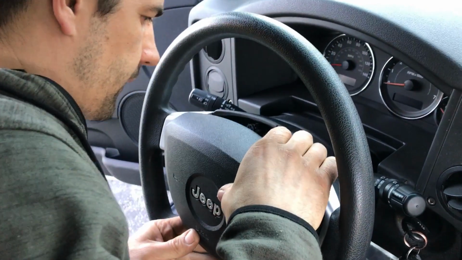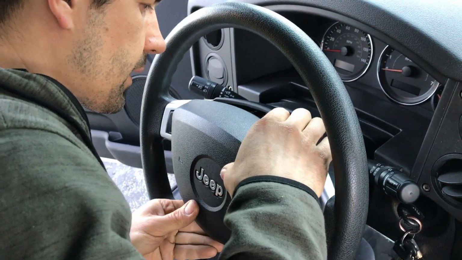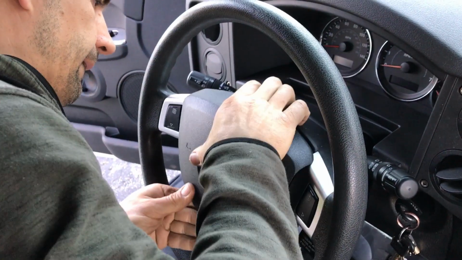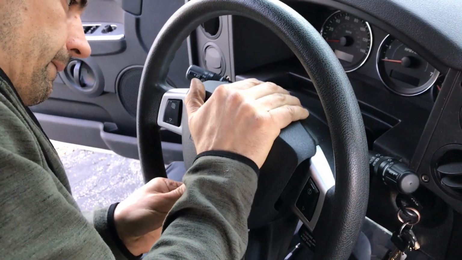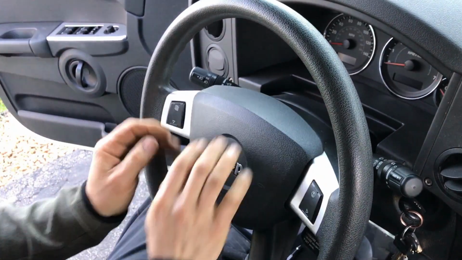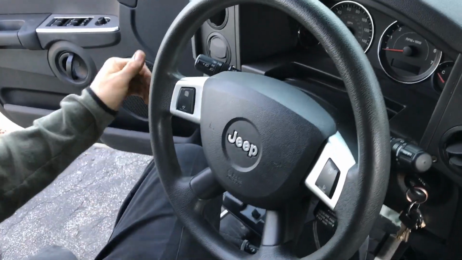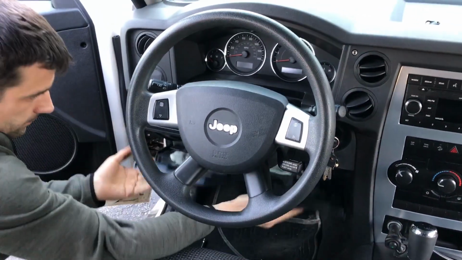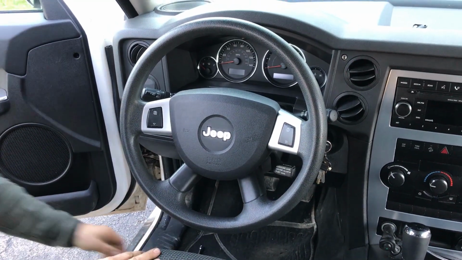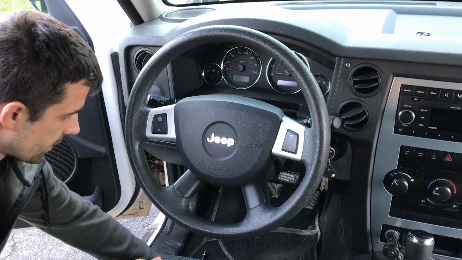Make sure there are no wires getting stuck between anything. And we're done. We can plug the battery back in.